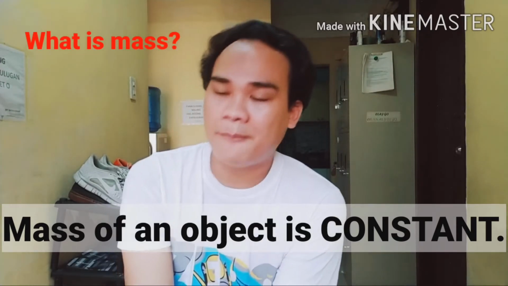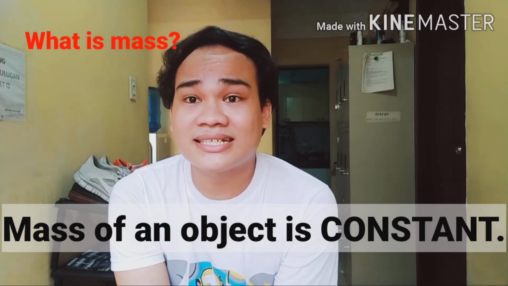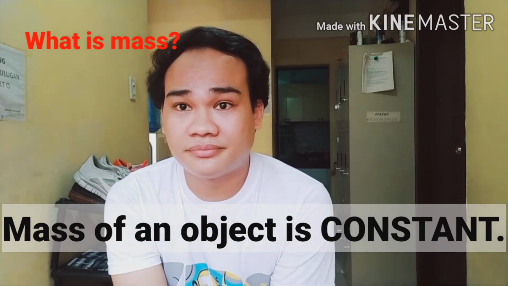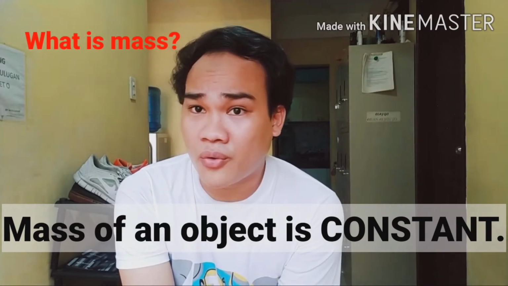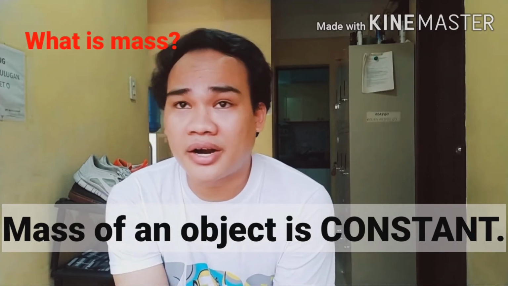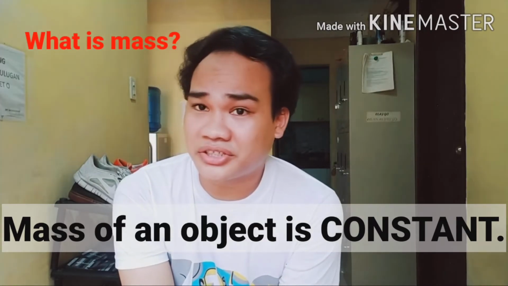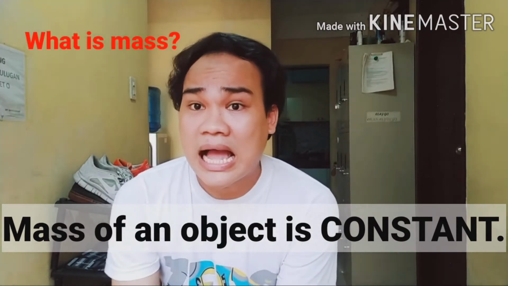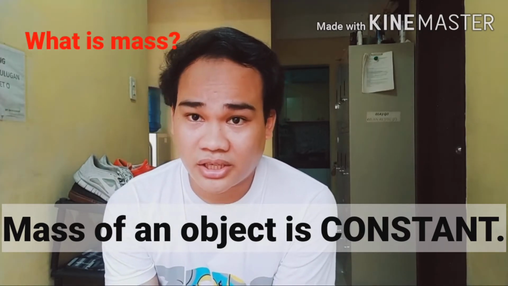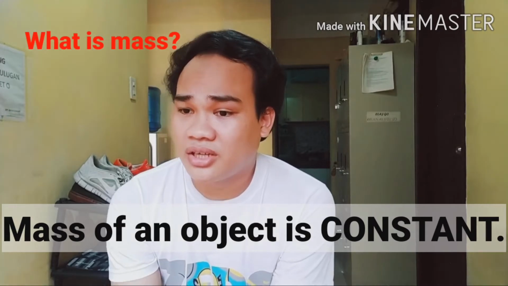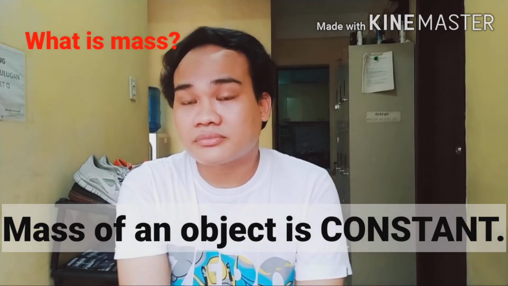For example, my mass is 65 kilograms. So wherever I go, if I'm going to Mars, Jupiter, Saturn, or the Moon, my mass will remain constant. It's still 65 kilograms.